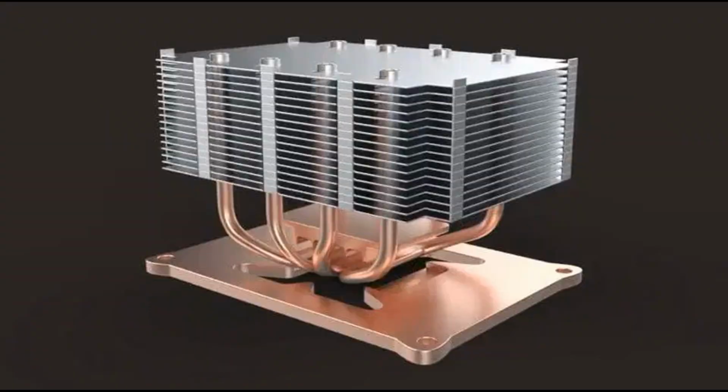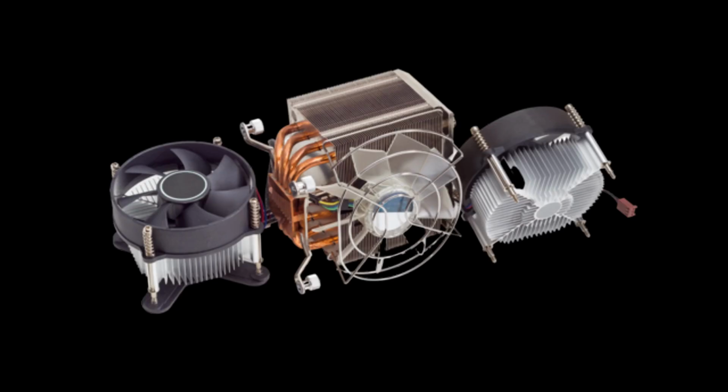An extruded heat sink is a type of heat sink manufactured through the extrusion process, which involves pushing heated aluminum or copper through a die to create a specific shape. This process allows for the production of heat sinks with consistent cross-sectional profiles and complex geometries. Functionally, extruded heat sinks serve the same purpose as other types of heat sinks, to dissipate heat generated by electronic components and maintain optimal operating temperatures. However, the extrusion process offers several advantages in terms of design flexibility, cost-effectiveness, and manufacturing efficiency. Here's how the extrusion process works for producing heat sinks.